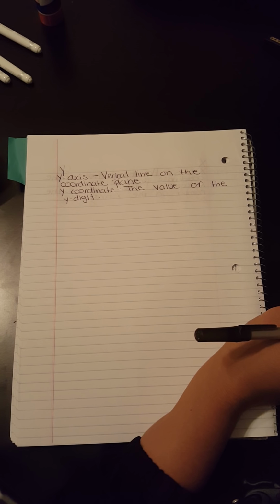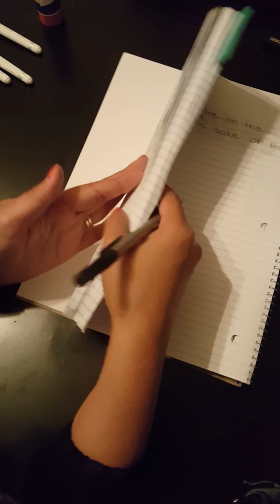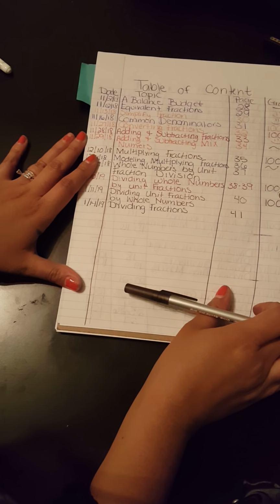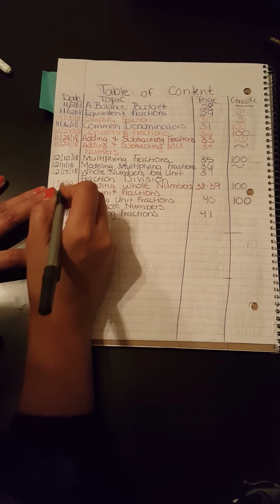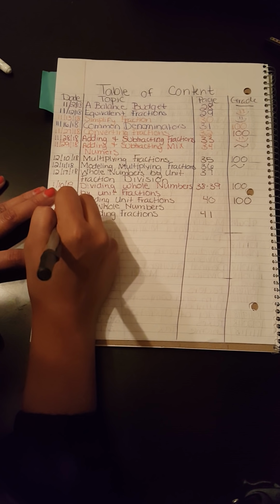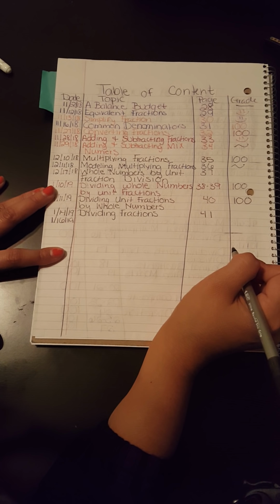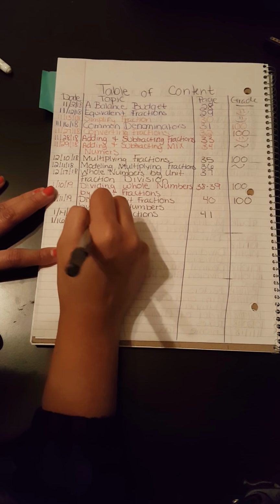Now we can go ahead and move on to our table of contents now that we've written in all these vocabulary words. Today is January the 16th, 2019, and today we are going to be working with the coordinate plane.